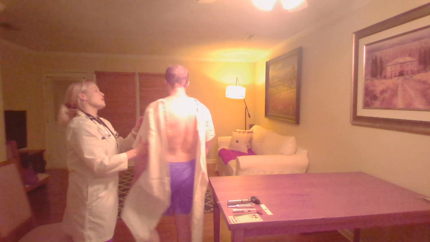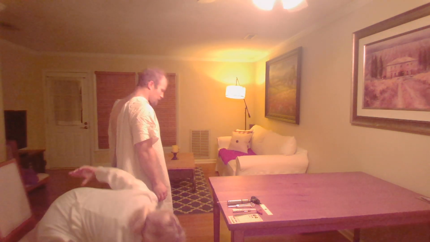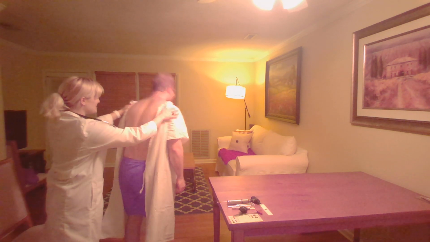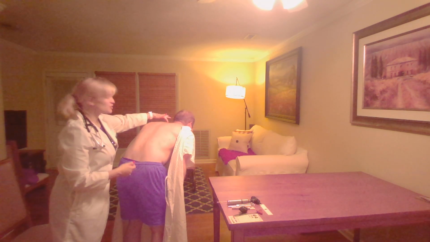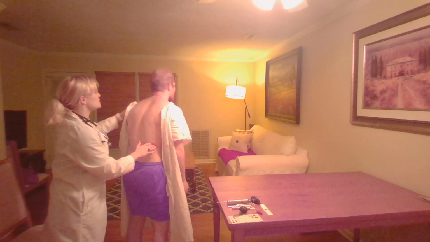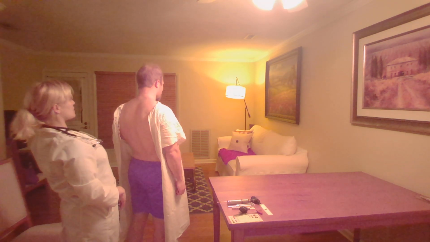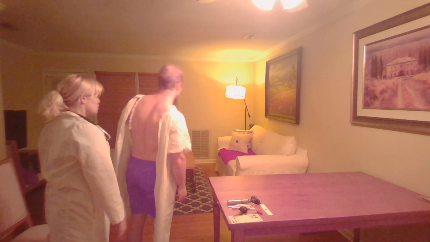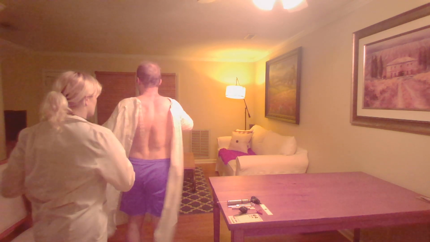And turn around facing forward. All right. We're going to go ahead and bend forward for me, please. Good. What we're doing is assessing the straightness of the spine. Very important in the pediatric population. Go ahead and stand up. Good. Go ahead and hyperextend back. Good. Lateral bending, so side to side. Good. And rotate the trunk.